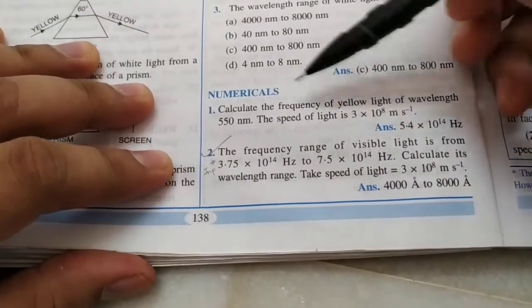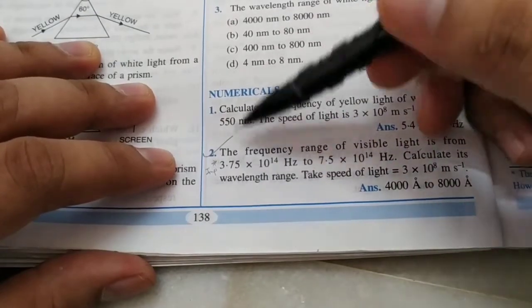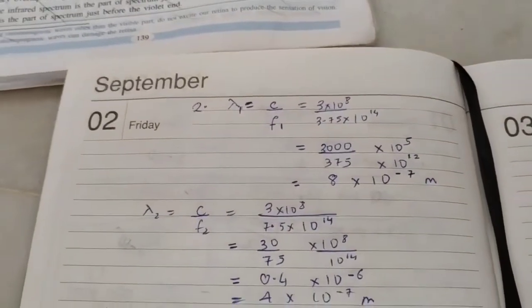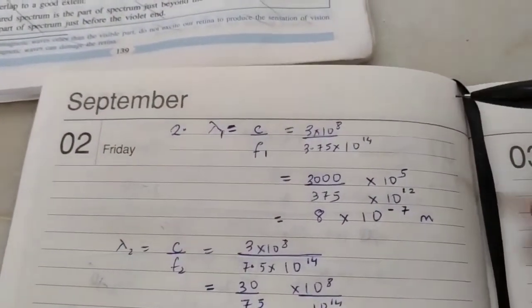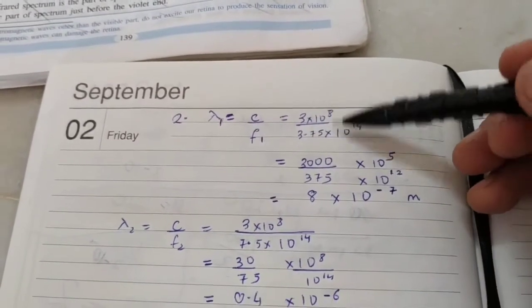For example, here the frequency is given, speed is given, calculate the wavelength range. So we've got 2 numbers to solve. Here I have solved the sum for you. Wavelength we know is velocity upon frequency. Now how to solve such sums?